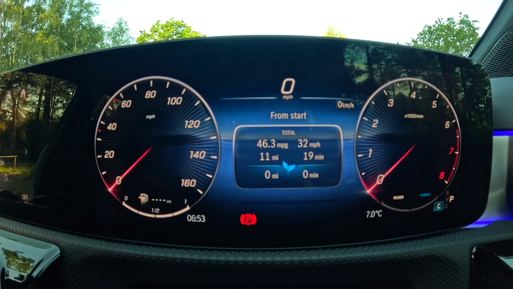Other stats here, of course, the top left is your average MPG for this session. Then you've got top right, which is the average miles per hour for this session. Bottom left there with the 11 is the total number of miles you've done for this session.